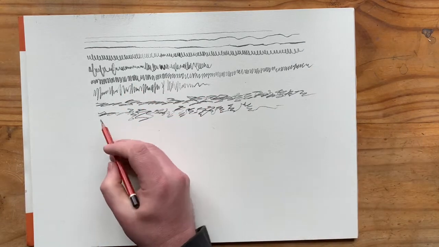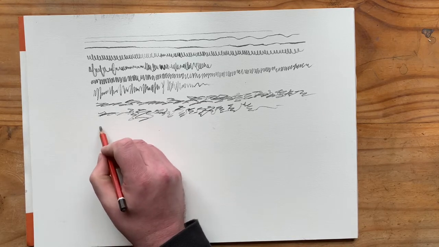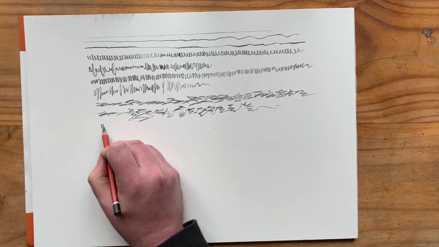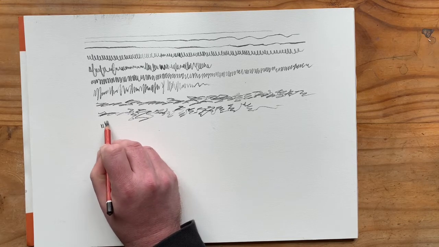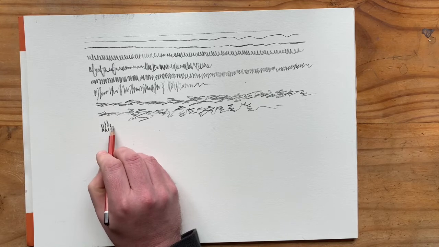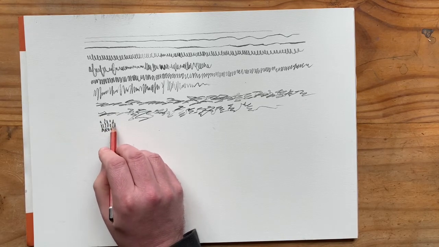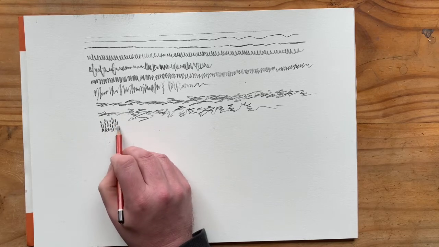We can be using this pencil, now that it's in its chisel form, for making a variety of just individual marks as well. So by using it on the flat, for instance, we can be making wider marks.